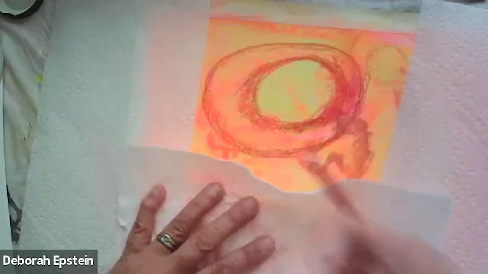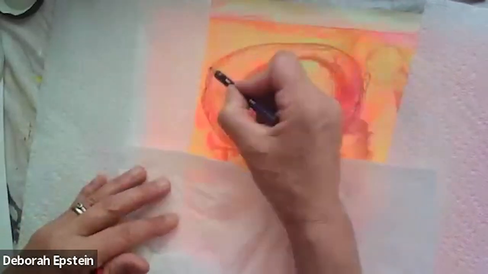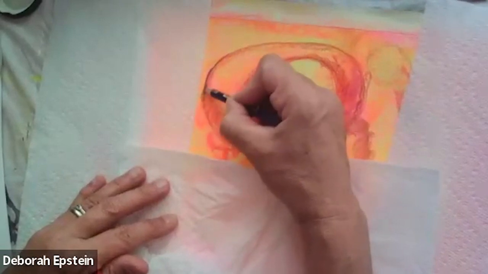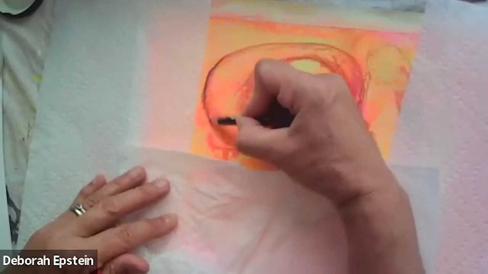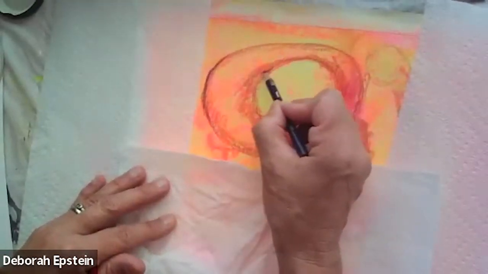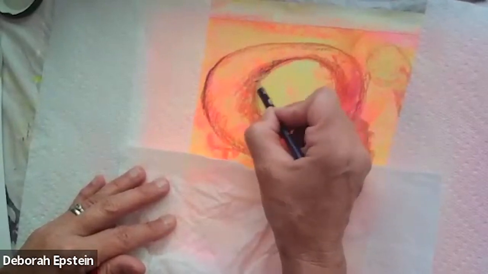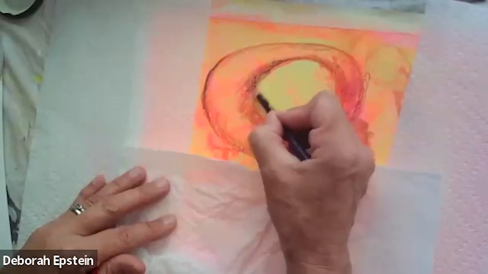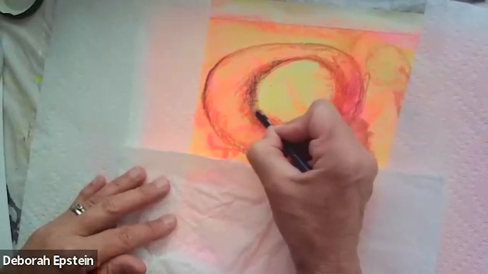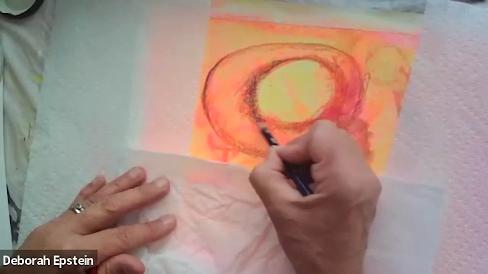And this is going to be interesting to see what happens. So now I'm going to go into a darker. I'm going to choose the purple. And now where would it be the darkest? On the very edges, right? Because there's a gradation. I'm just kind of using a little figure 8.